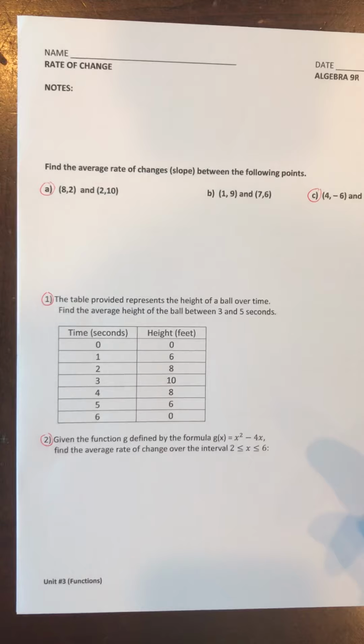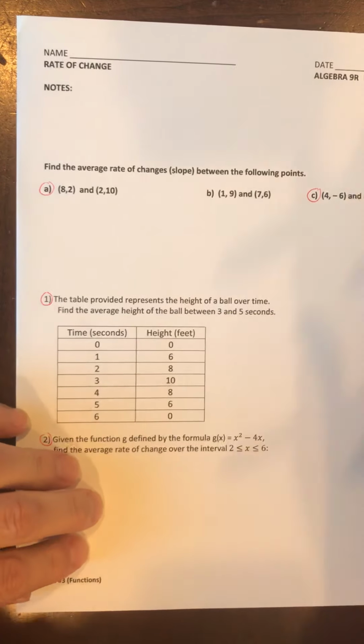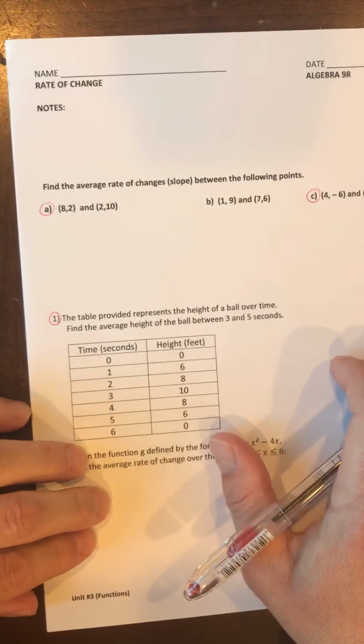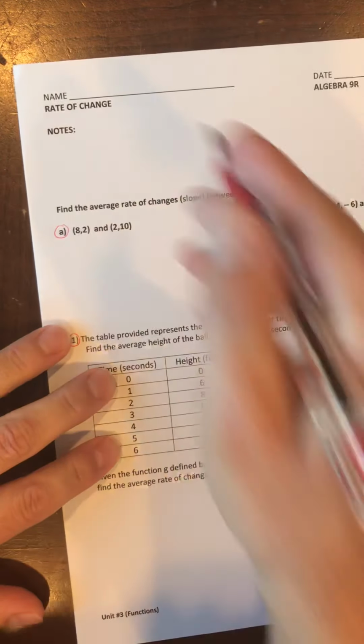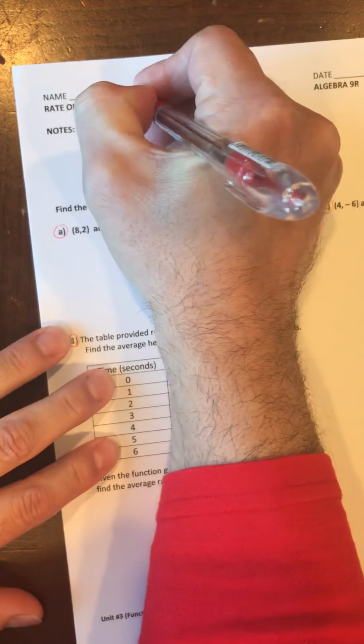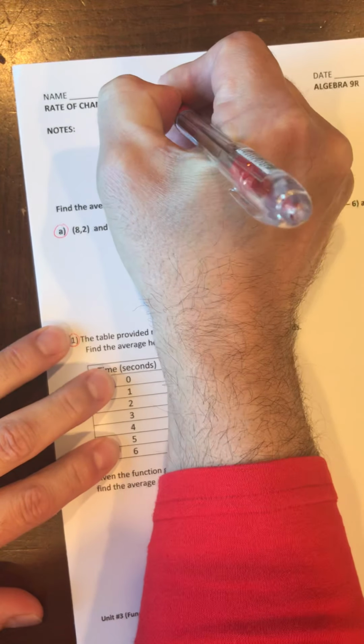All right, guys. This week we're going to review some linear functions, okay? Because they lead into our unit on statistics, which we're going to start next week. All right? So the first lesson we're going to do is rate of change, okay? And remember, rate of change is basically your slope, okay?